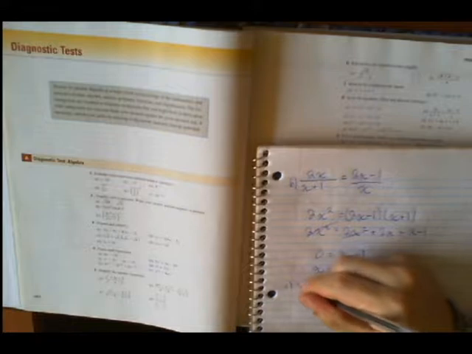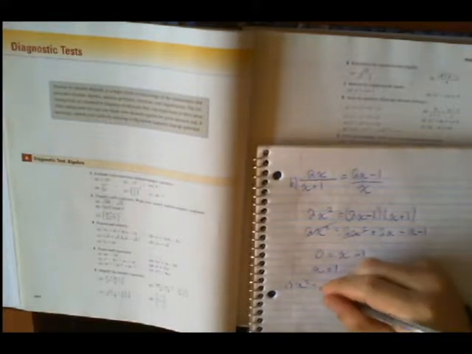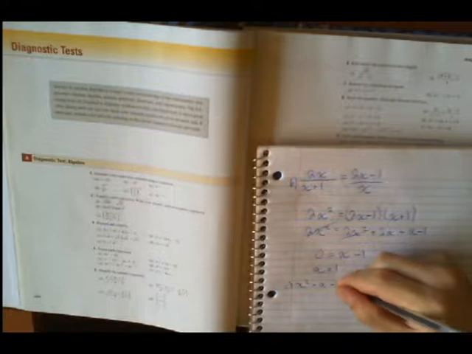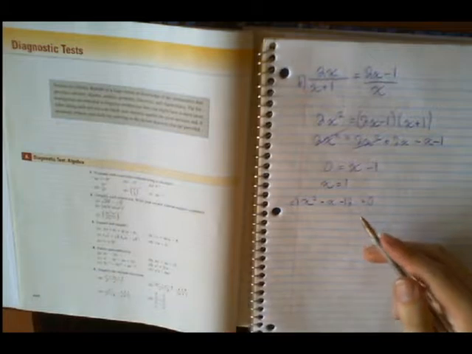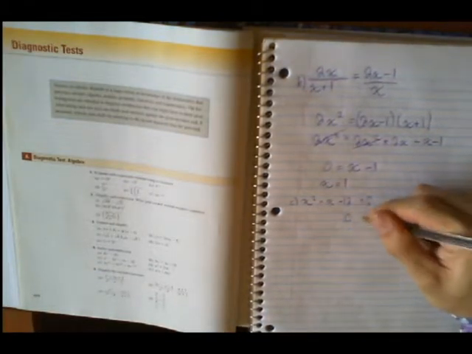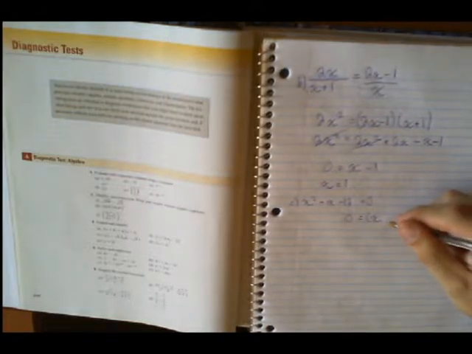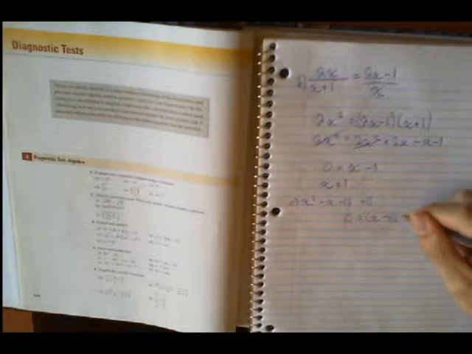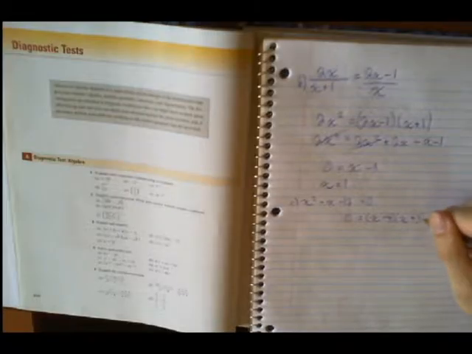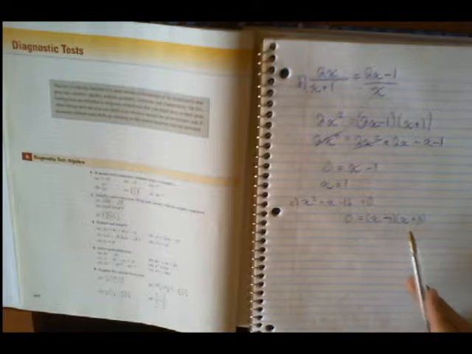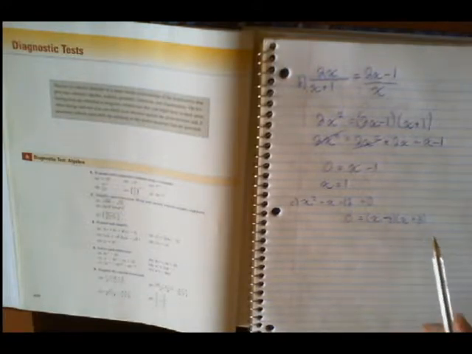You can see x squared minus x minus 12 equals 0. So this way you can factor it right out of the gate. 0 equals x minus 4, x plus 3. Because you know 3 times negative 4 equals negative 12, and 3 plus negative 4 equals negative 1. So just by looking at it, you can think of two numbers that work like that.